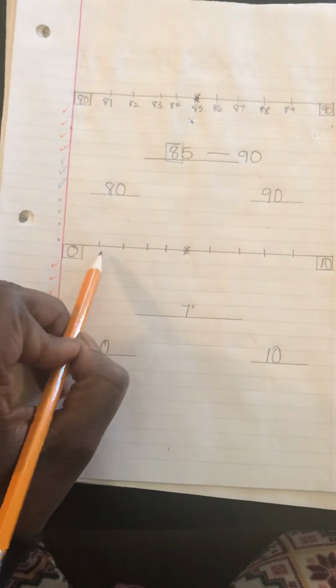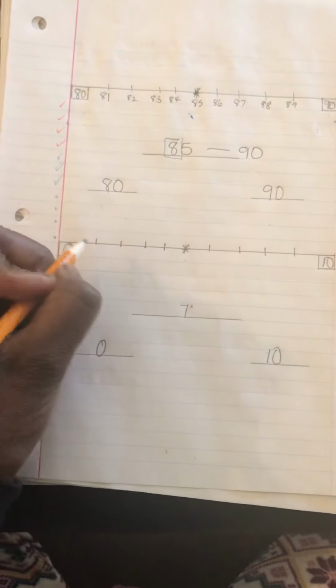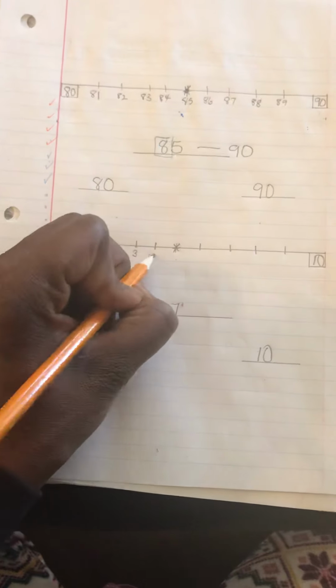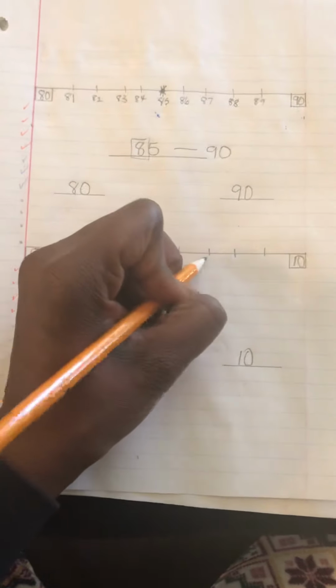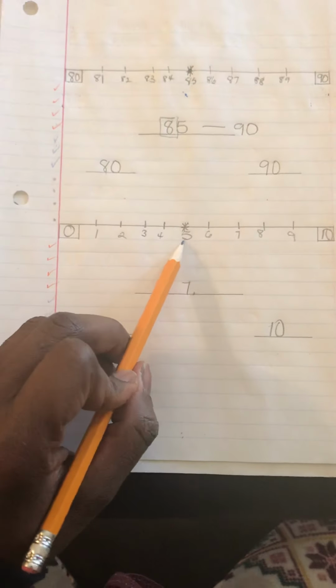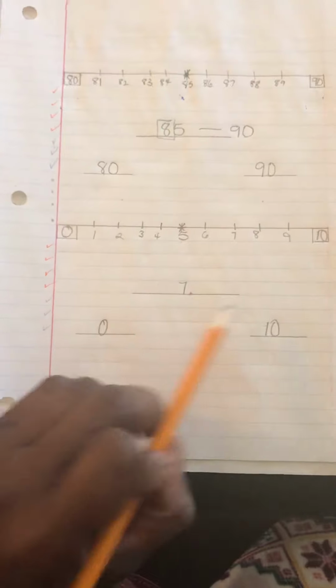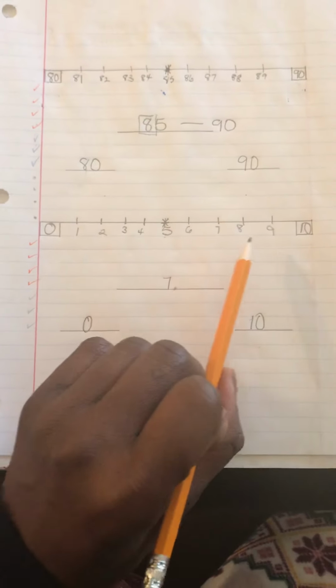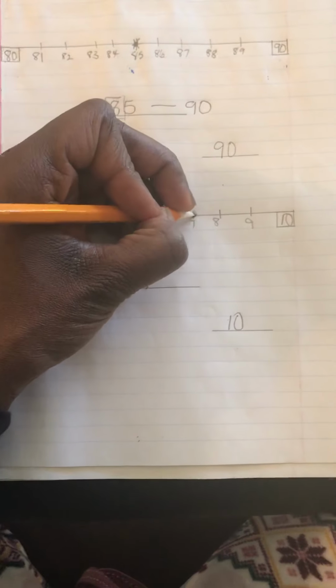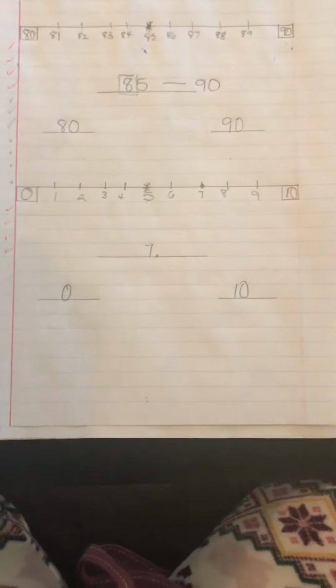Let's see. 0, 1, 2, 3, 4, 5, 6, 7, 8, 9, 10. So our midpoint is 5. But where is 7 on this number line? There is our 7. So identify where it is, make a dot so we can know exactly what we're working with.